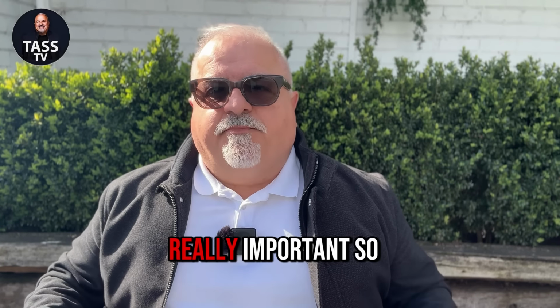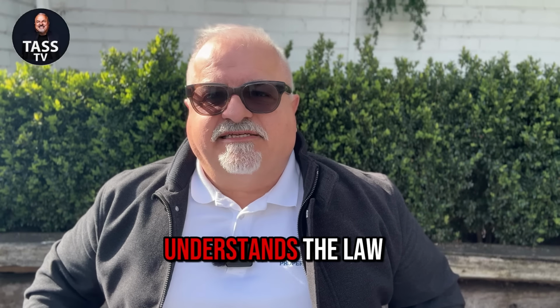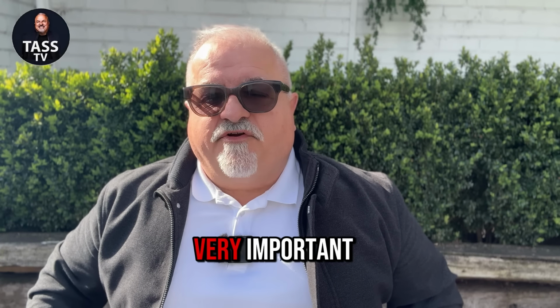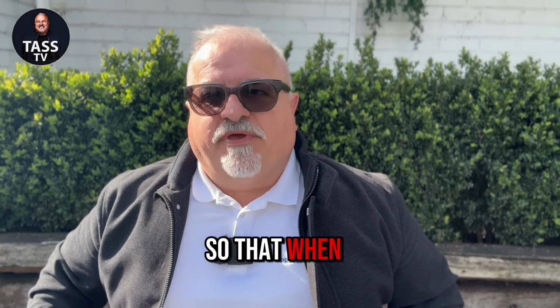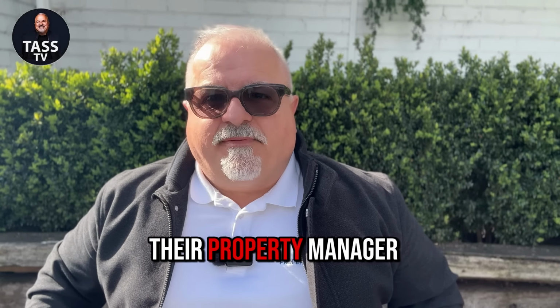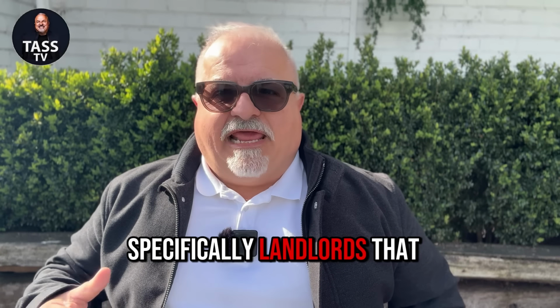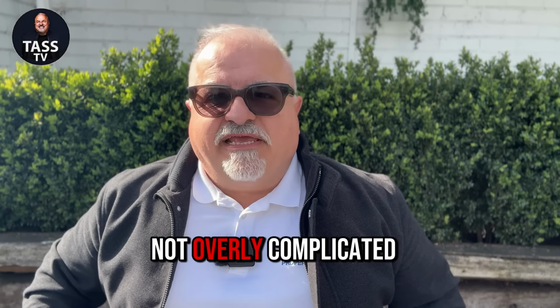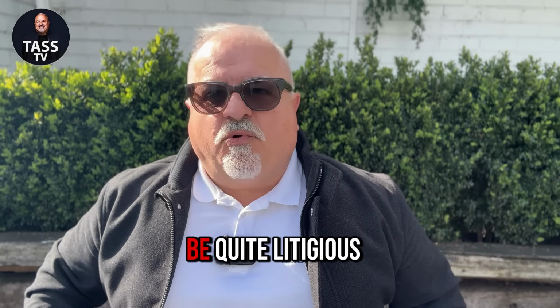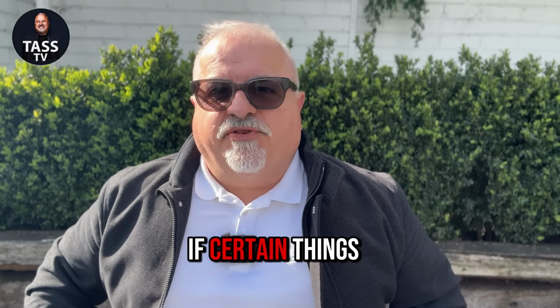Obviously, getting a good property manager that understands the law is very, very important, but it's also very important for landlords to understand the law so that when they're communicating with their property manager, specifically landlords that are interstate or expats, especially, they need to know the law. The law is not overly complicated, but it can be quite litigious if certain things aren't followed.